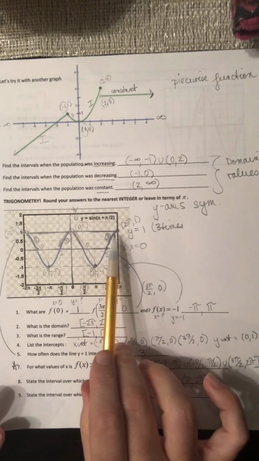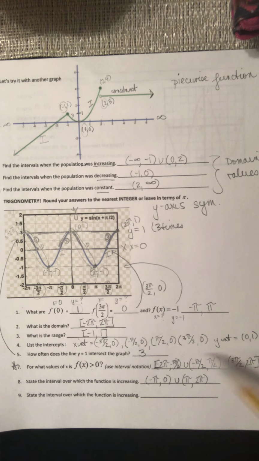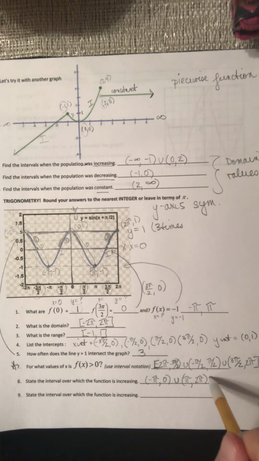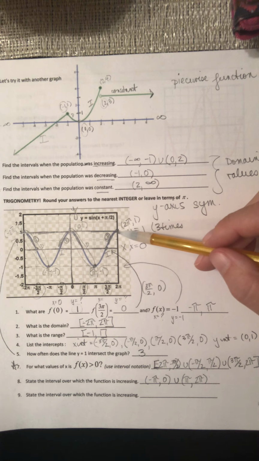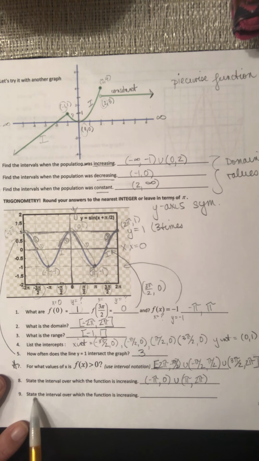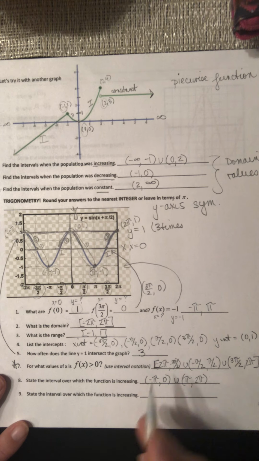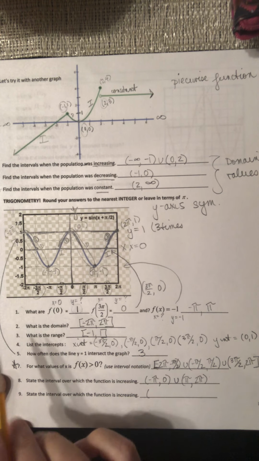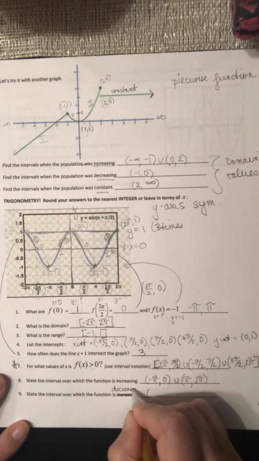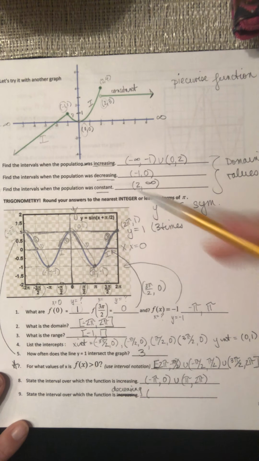Okay, now increasing or decreasing. Don't worry about what we did up here. Okay, this is different. Okay, increasing and decreasing never ever, okay, have any brackets, because here is where it stops. It neither increases or decreases. Okay, we don't know what it does from here. All right, so that is always a soft bracket, no matter what. Then state the interval over which the function is increasing or decreasing. So this one is increasing, so that's just a typo. This should be decreasing. Okay, there is no constant part, so I didn't ask that.